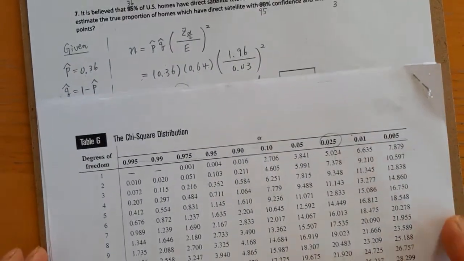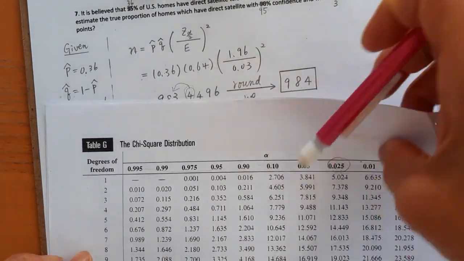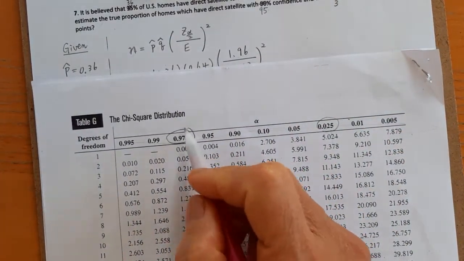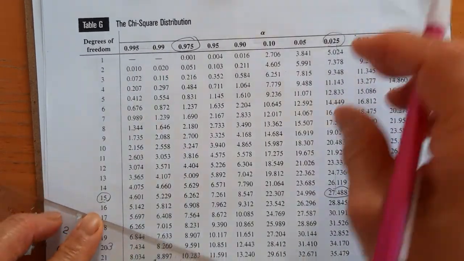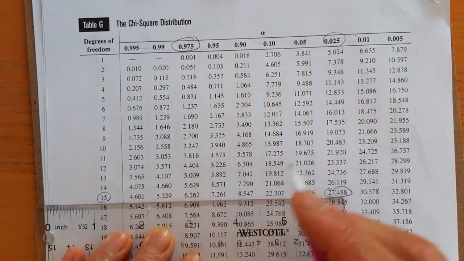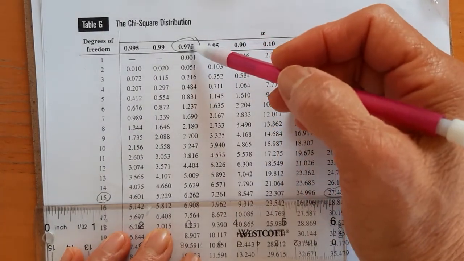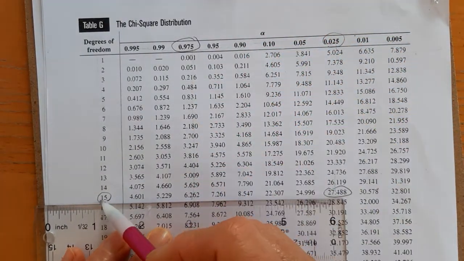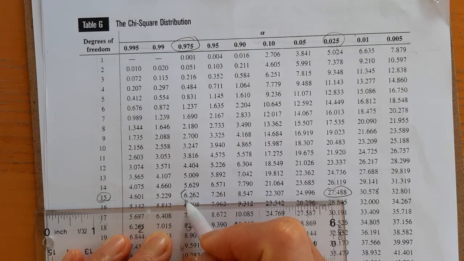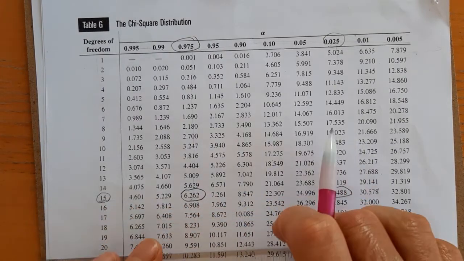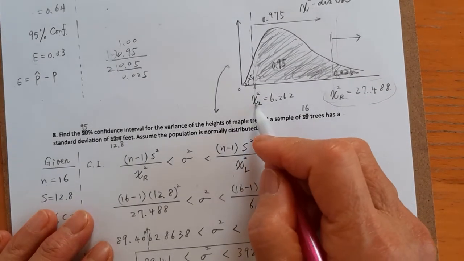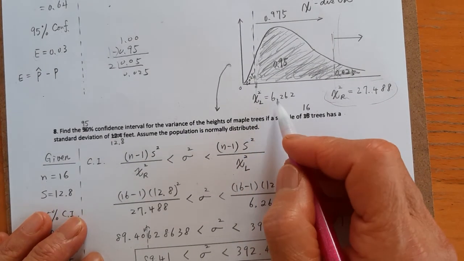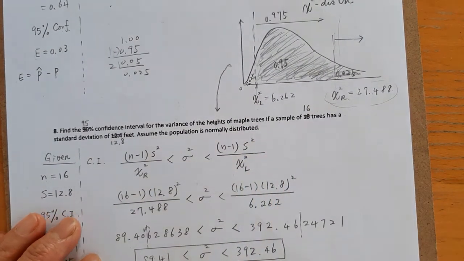According to this table, 0.975 is here, degree of freedom is 15. The intersection of 0.975 and degree of freedom 15 is 6.262. So this chi-square left is 6.262.